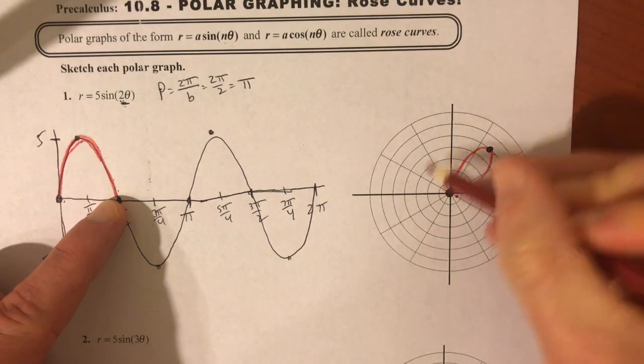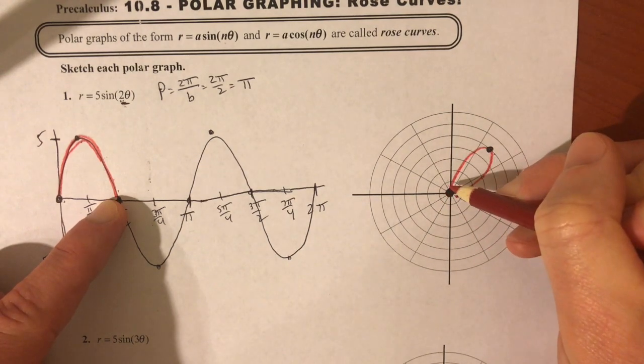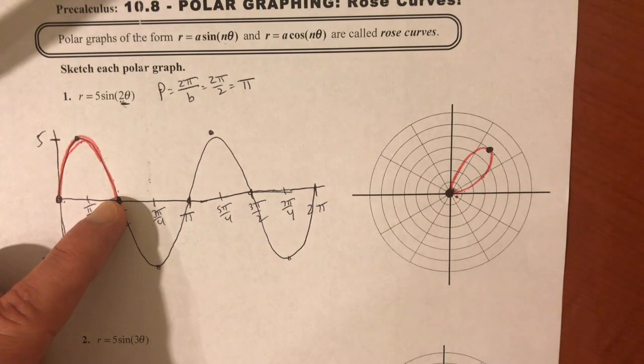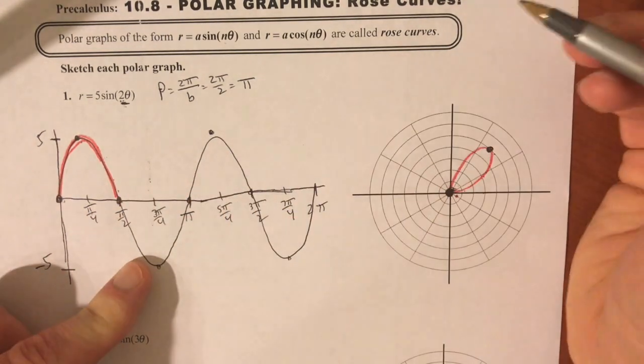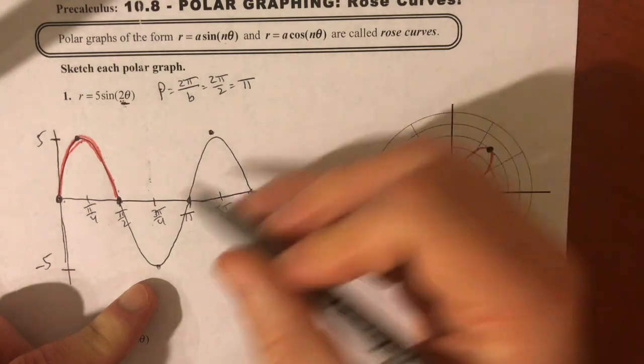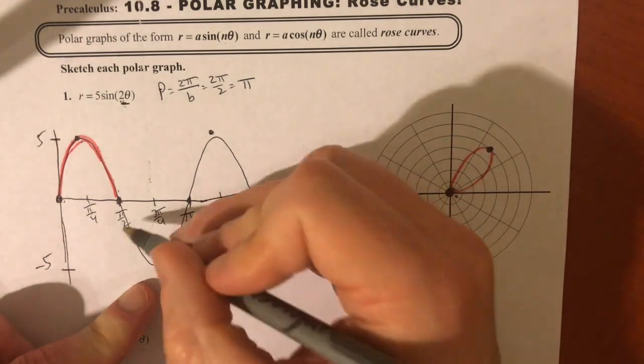So what happens is we got this, what's called a little petal. It's a petal on a flower of the rose curve. But you could probably just see that if you plotted all the points. But I kind of like to see the progression there.